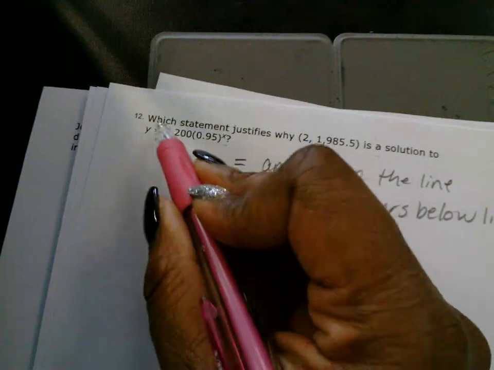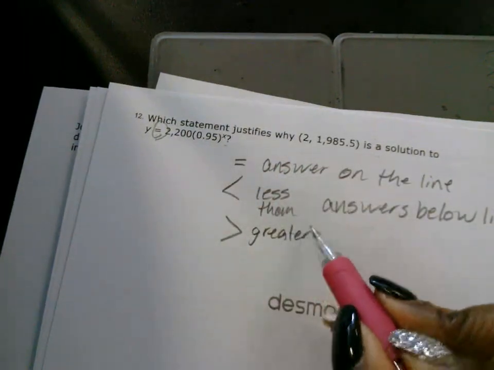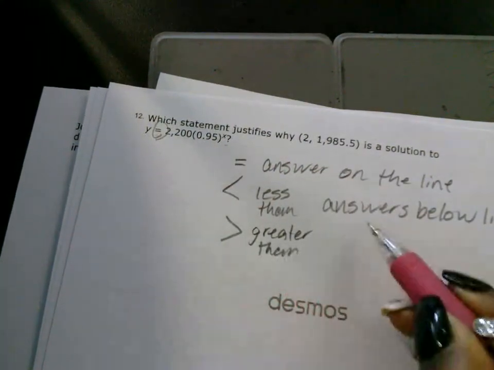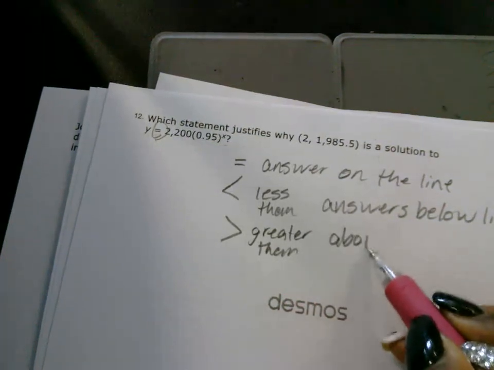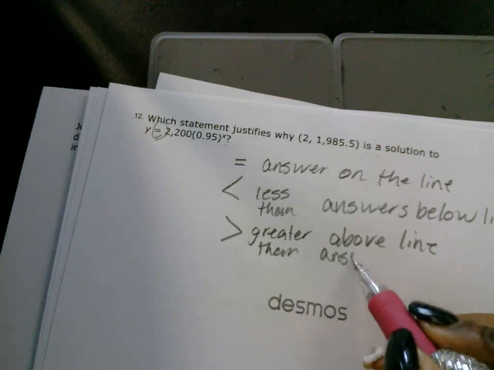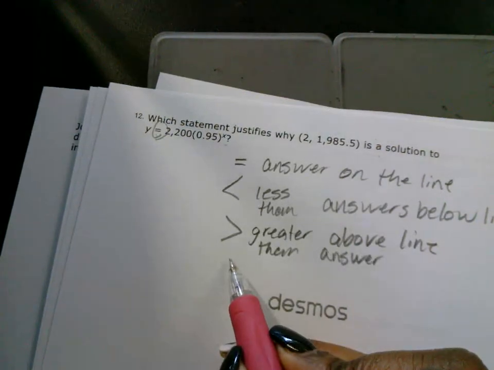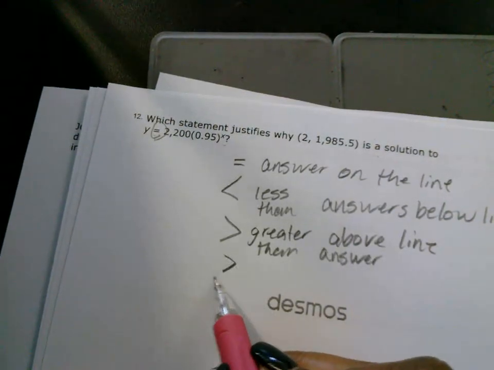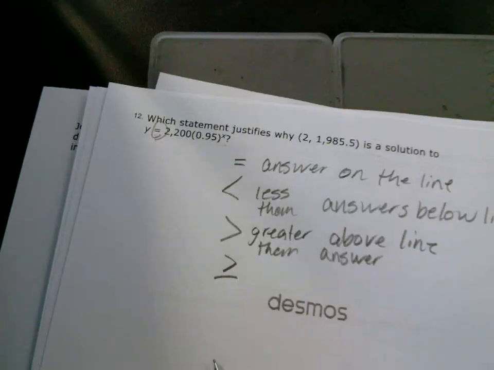We're looking at this right here, a part of the equation. Above the line, that's where your answers are. If it is less than or equal to, it can be on the line or under the line.